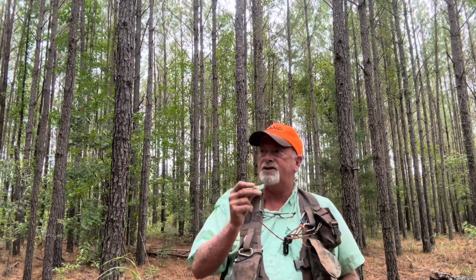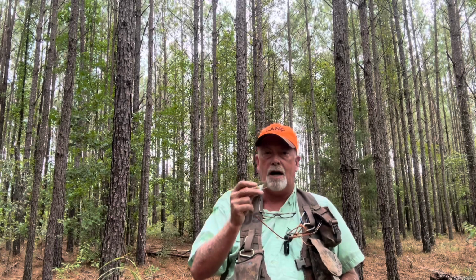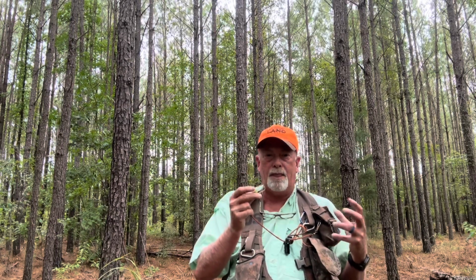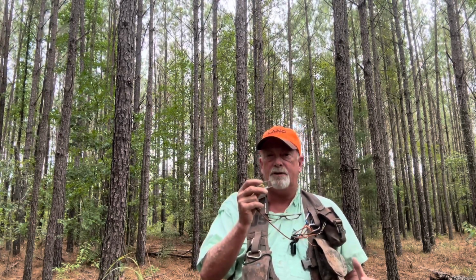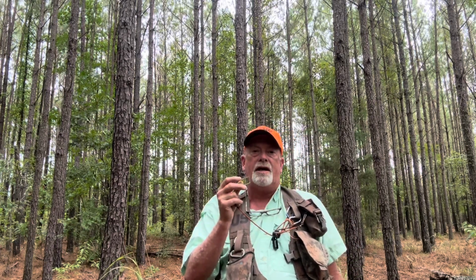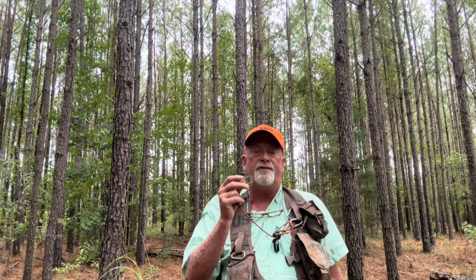This particular prism is a 15 factor prism, and because this stand is so stocked, so thick, I don't want to use a 10 factor prism. I want to use a 15 factor prism so that I'm not having to tally or measure as many trees as I would if I used a 10 factor prism.